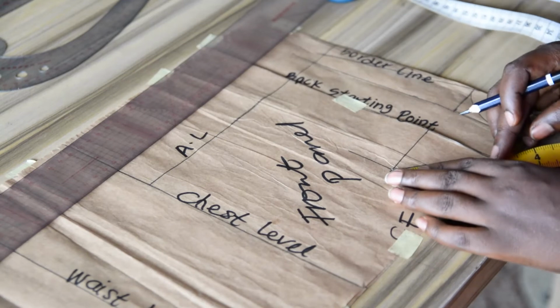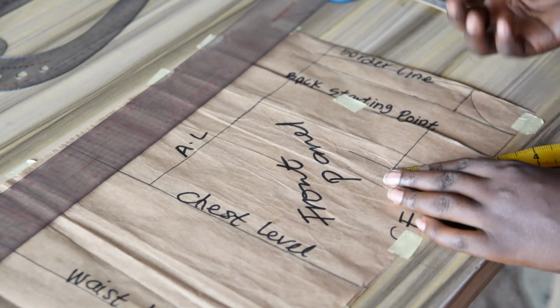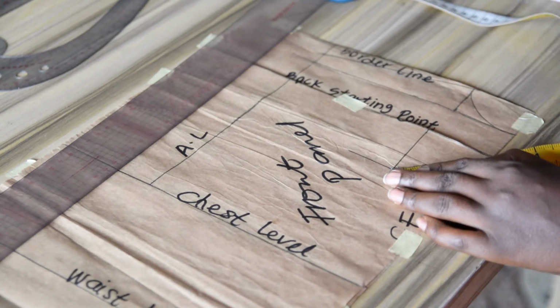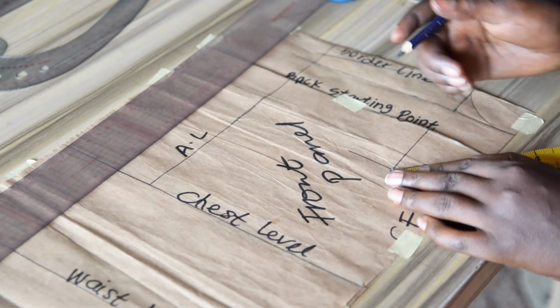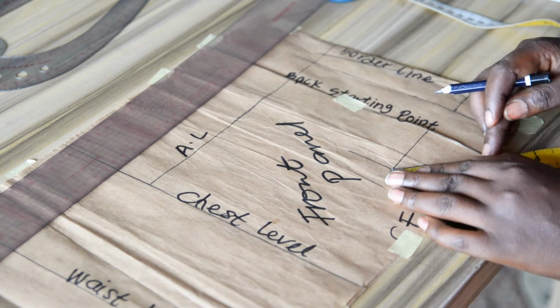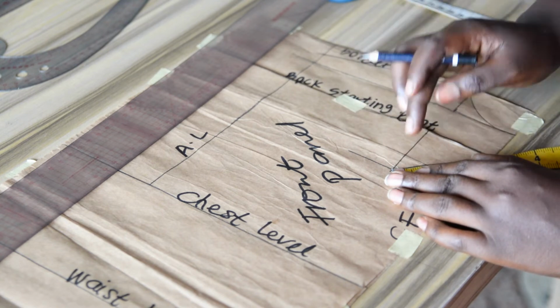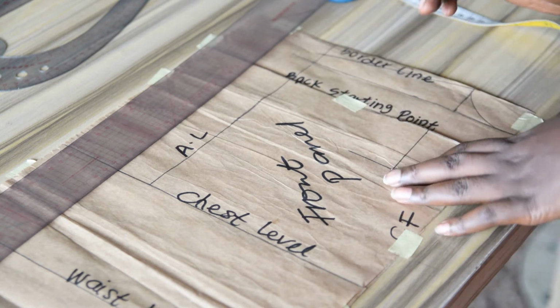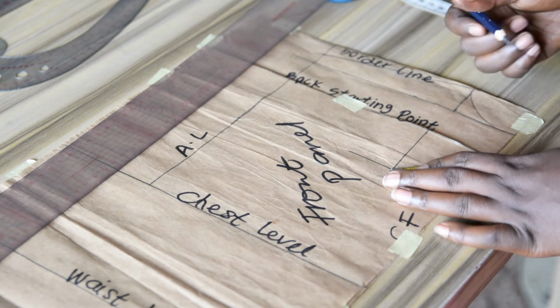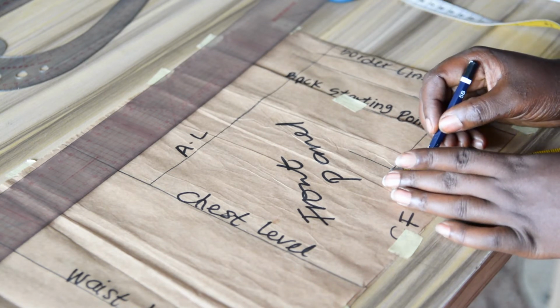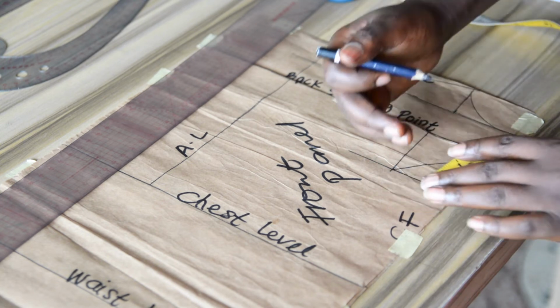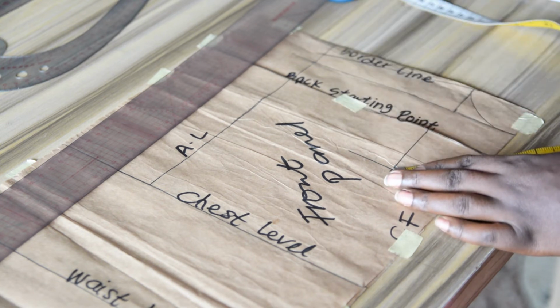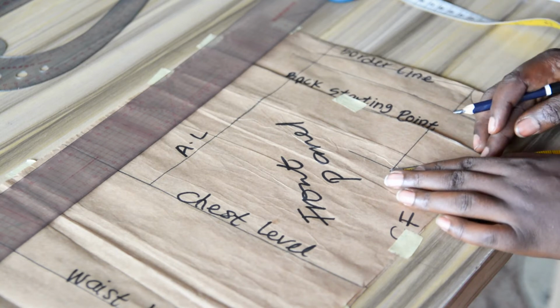So on this line, I'm coming in by 0.75. This is because it is a kid pattern. If it is for adults, I use half of an inch. So the lower the value, the deeper the neckline. So if you don't want the neckline to be as deep as this, you reduce it. So if you are drafting for age range lesser than 6 years, you can make it 1 inch. So the higher the value, the narrower the neckline. The lower the value, the deeper the neckline. So that is just the rule.